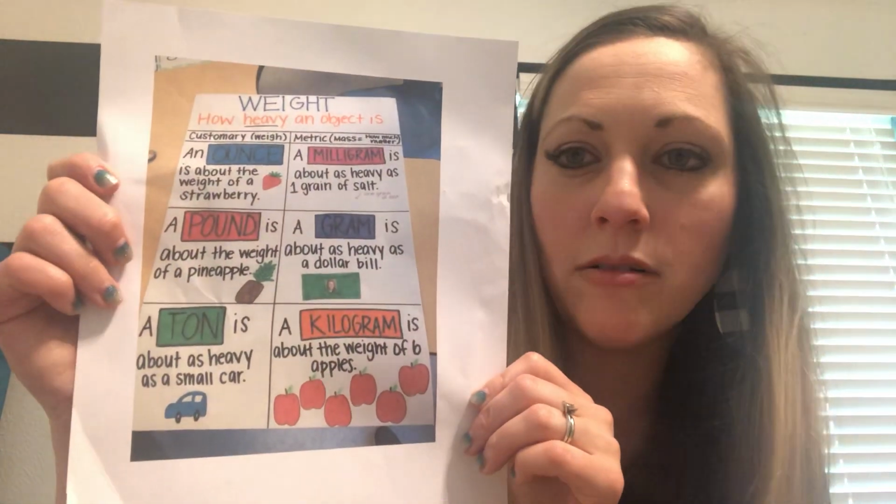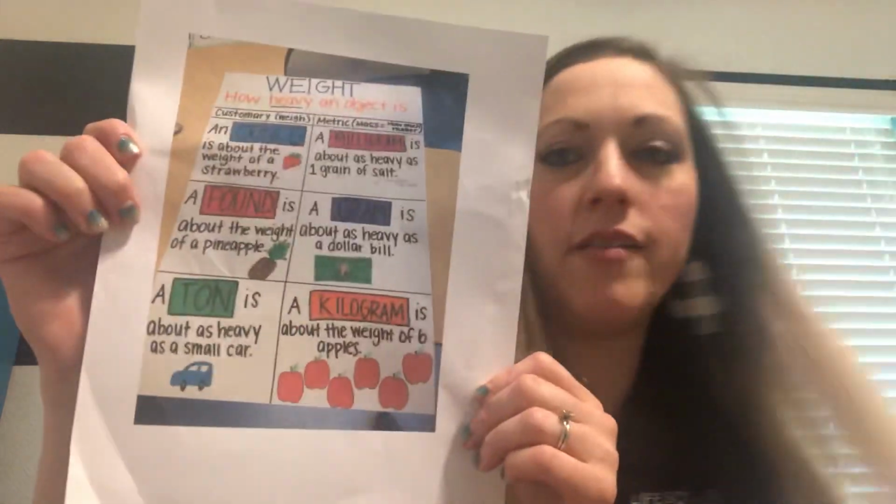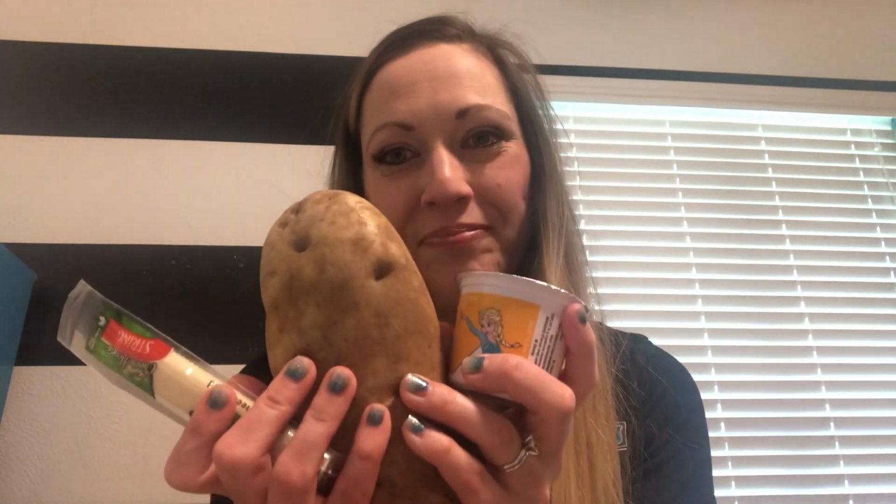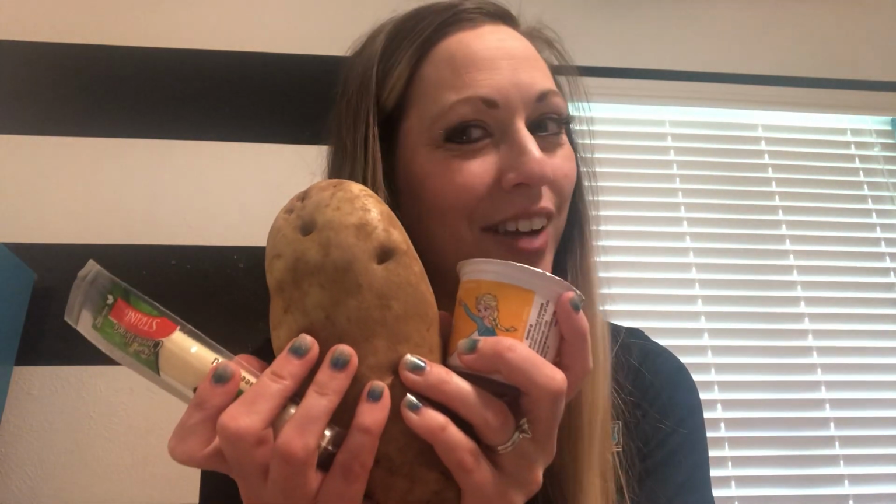So quickly, I'm going to go back to my anchor chart, and it says that a pound is about as heavy as a pineapple. So what I'd like for you to do is pause the video right here and think, which of these 3 items would we want to weigh in pounds? Which one would be about a pound? So pause real quick and think about it and write your answer down.